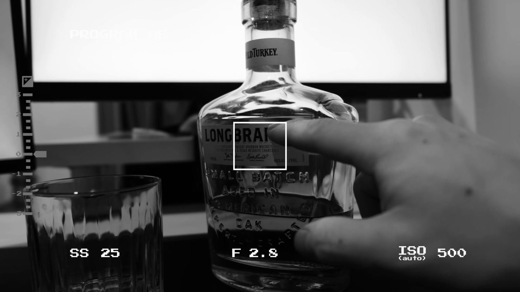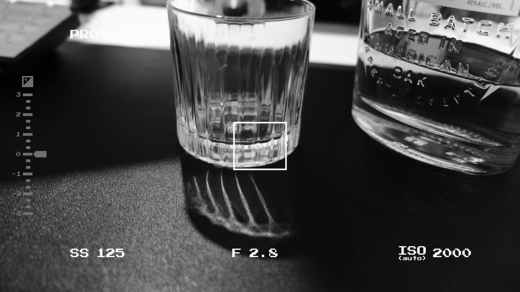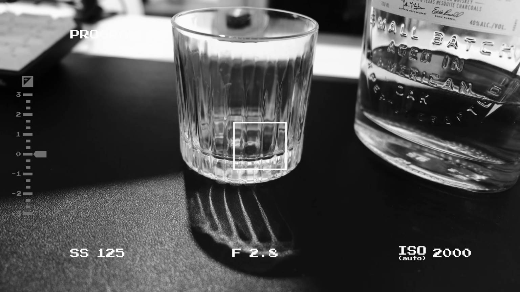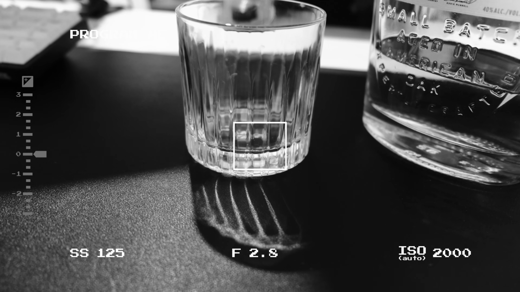However, if I move this camera and focus on the screen here, immediately you can see that the scene has gotten a little bit dimmer. The screen has gotten dimmer than before. Right now I'm reading a shutter speed of 1/100, an aperture of f2.8, and an ISO of 250. And if I move down here to the glass, again the ISO shifts. I'm reading 1/25 of a second, f2.8 at ISO 2000.